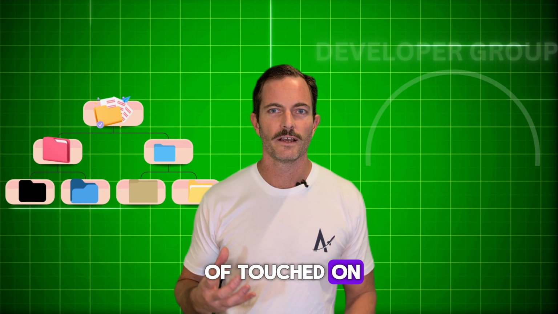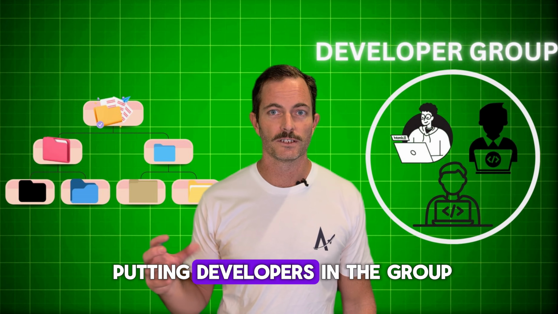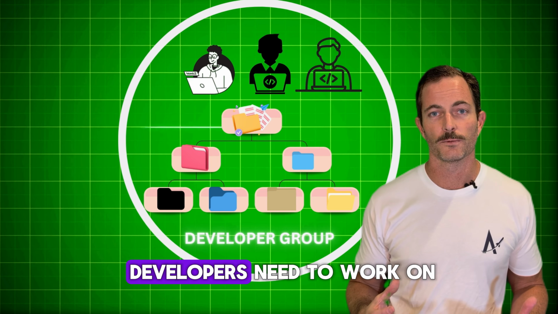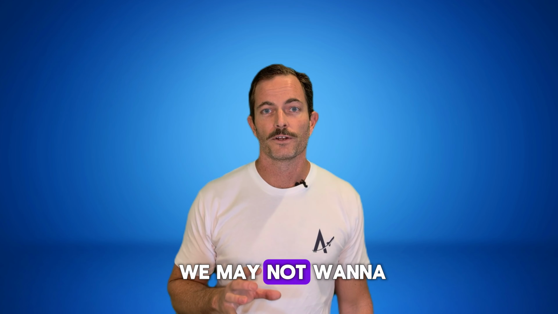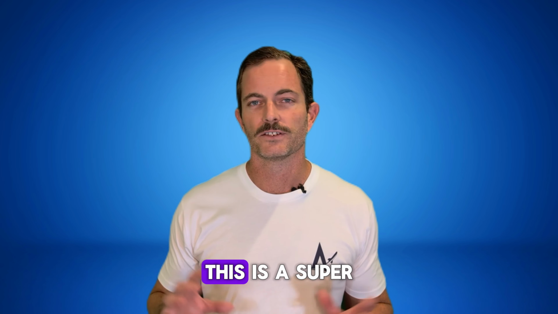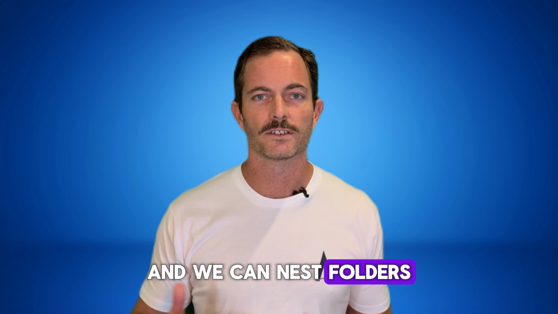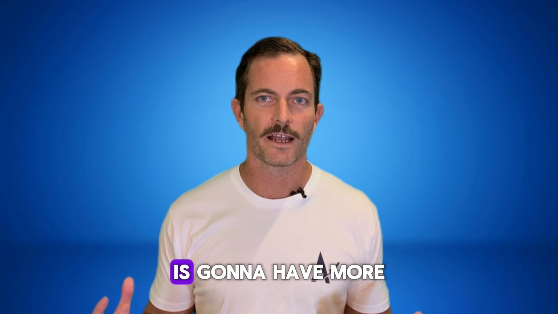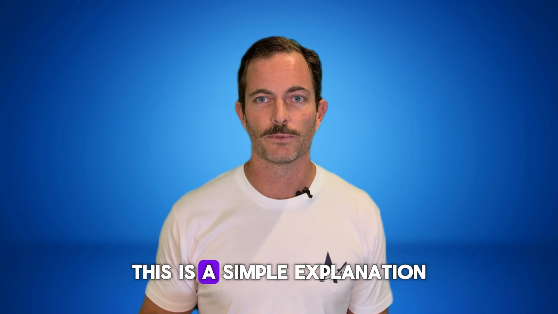Once you have the folders set up, you need to set up identity and access management. So as I touched on, that's creating a group, putting developers in the group, and then giving that group access to the folder that contains the projects that the developers need to work on to do their job. We may not want to give them access to the production folder at all, or maybe we only give them read-only access. This is a super simple example, and we can nest folders and get much more complex with it, and any environment that we're talking about is going to have more complexity than that. But this is a simple explanation.